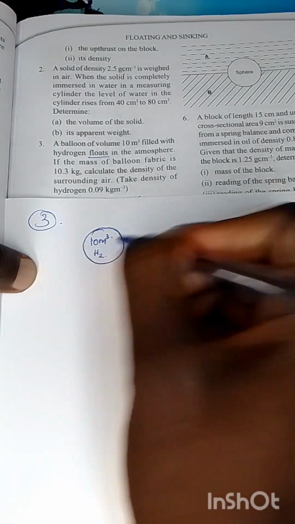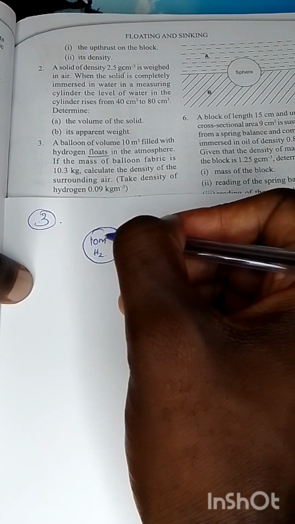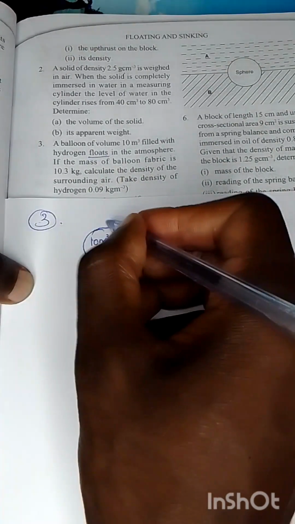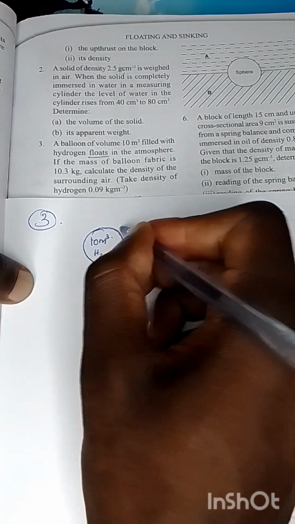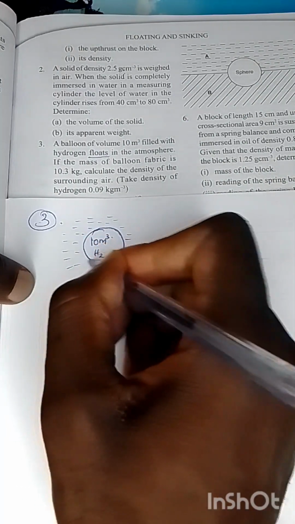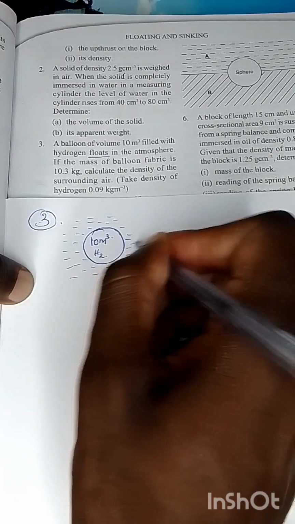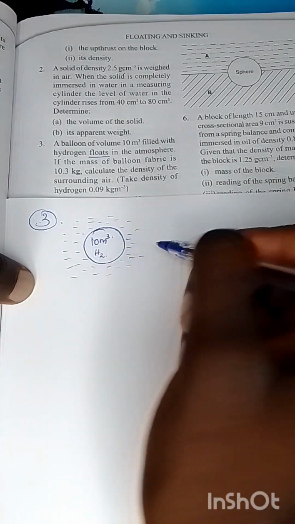I'm told that this balloon is floating in the atmosphere. So it means it is surrounded by air. It's just the atmosphere, so air is covering around it like that.